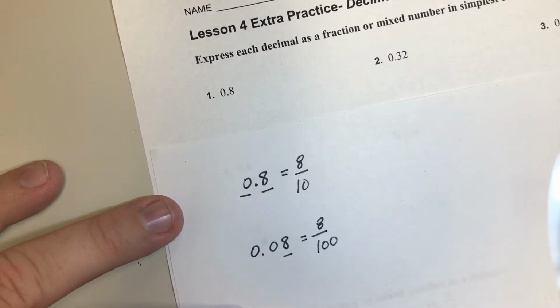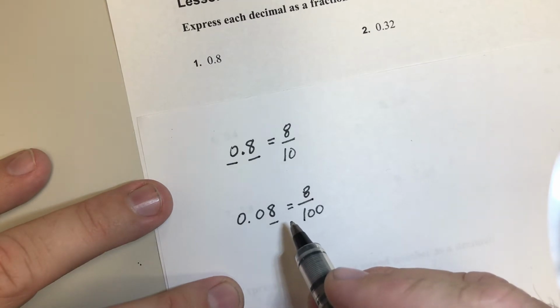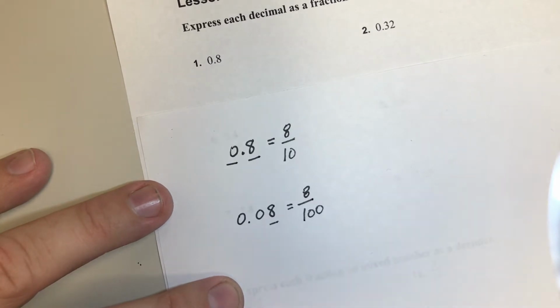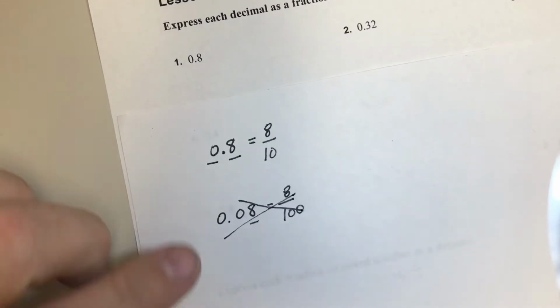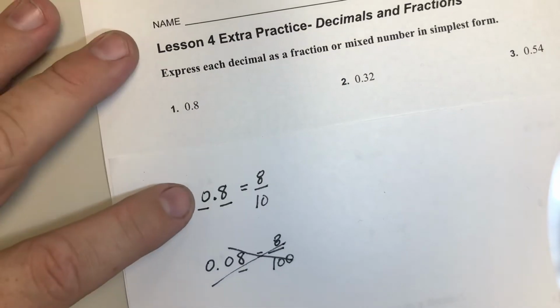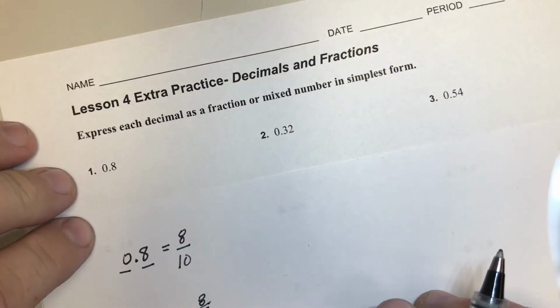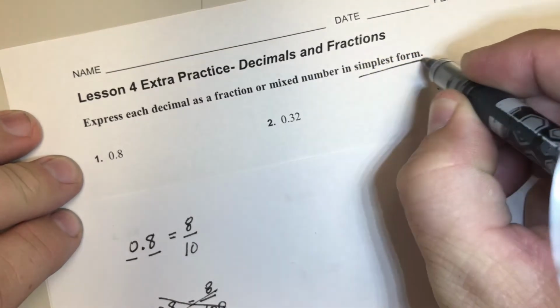instead of 10. So it's all about place value. If you had an 8 in the thousandths place, the next place over, your denominator would be 1,000. So in that first example, we don't have an 8 in the hundredths place, we have an 8 in the tenths place, so we're dealing with 8 tenths. The directions say not just to express it as a fraction, but to do it in simplest form.